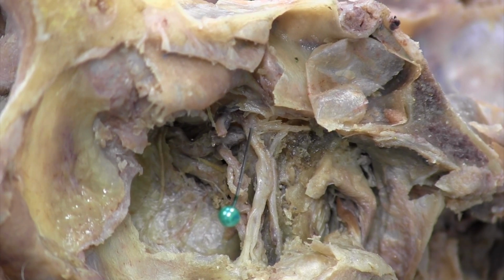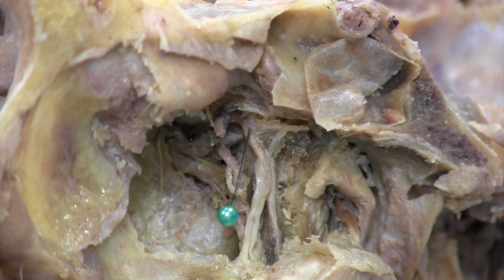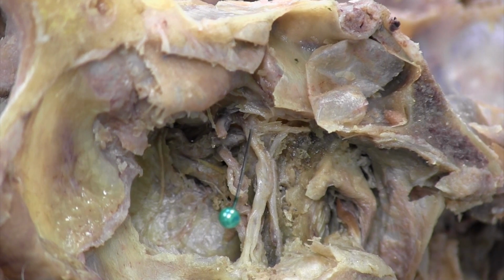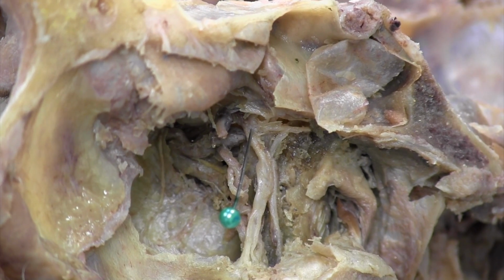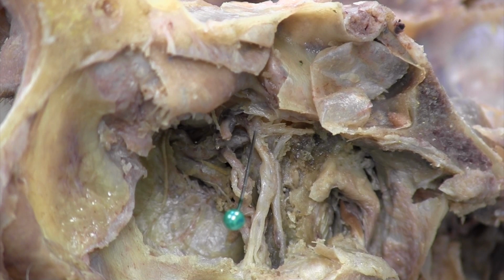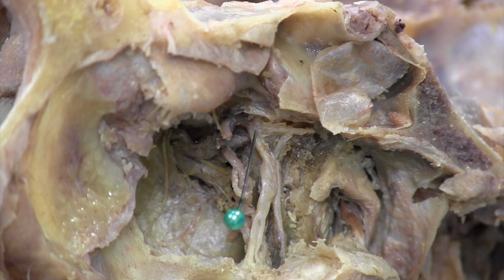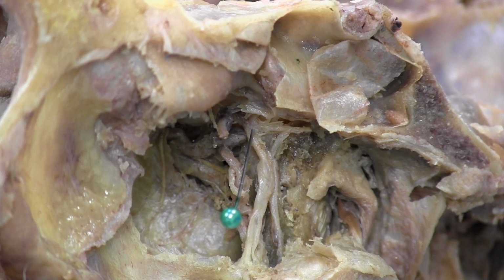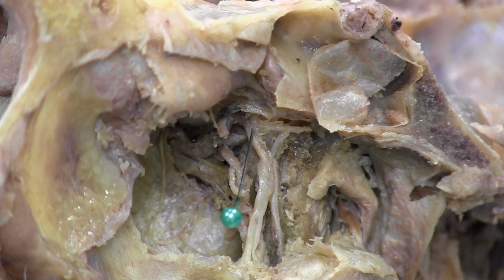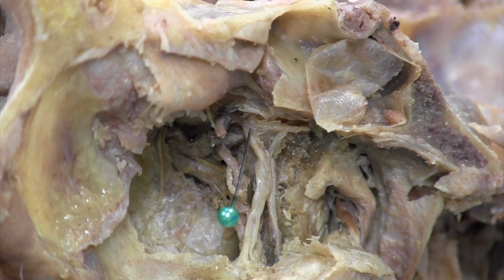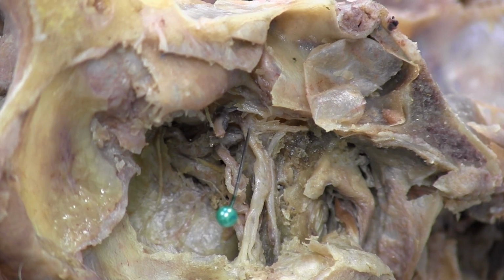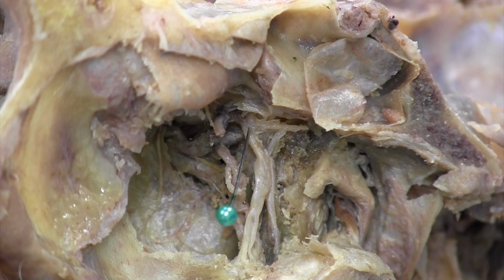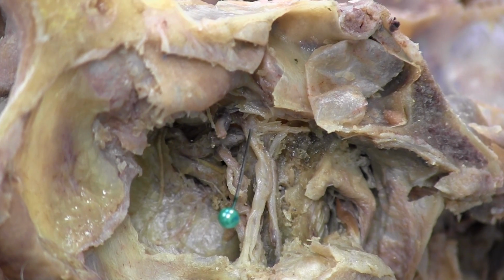They synapse here, and the postganglionics get to the lacrimal gland from this ganglion. Also the paranasal sinuses, all the mucus glands there, all the mucus glands in the palate, and all the mucus glands in the lateral nasal wall. All of those structures receive parasympathetics, specifically postganglionic parasympathetics, from the pterygopalatine ganglion.